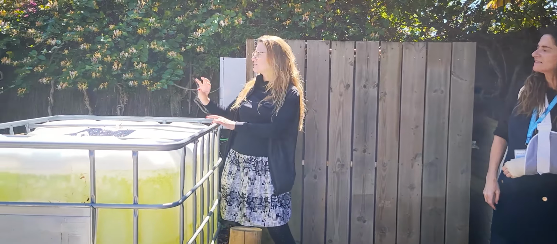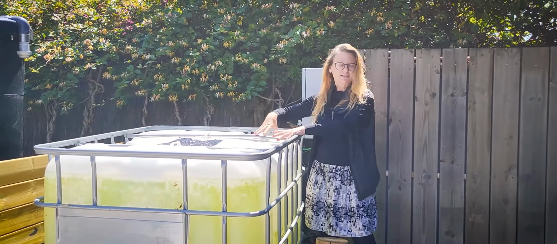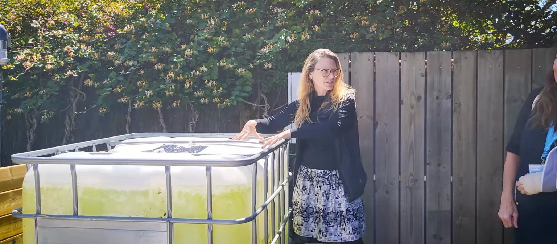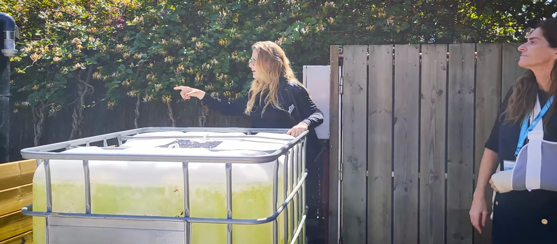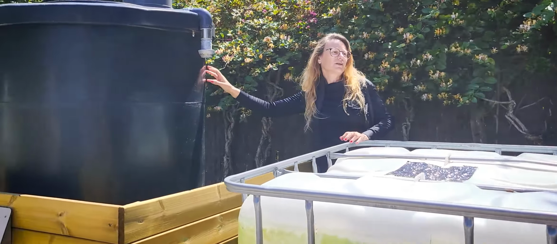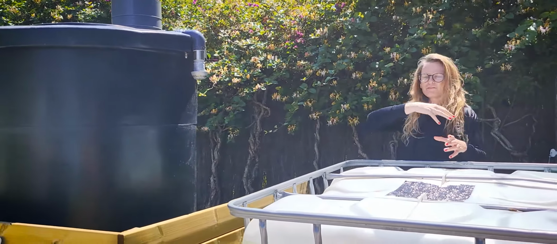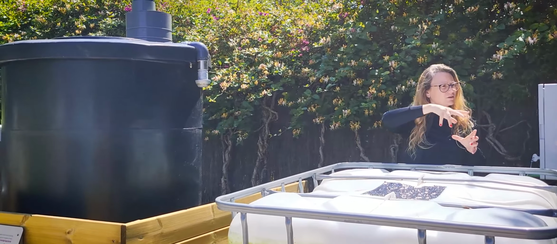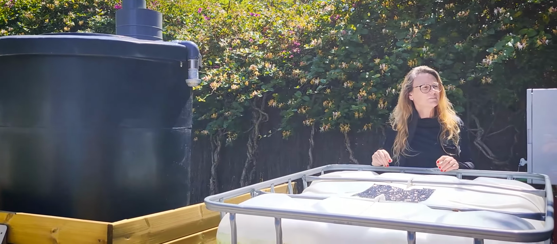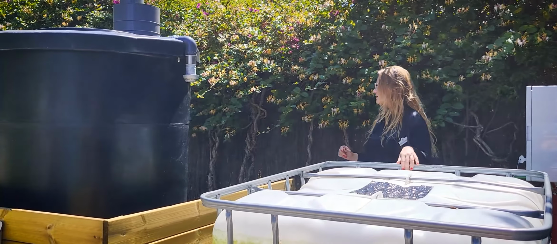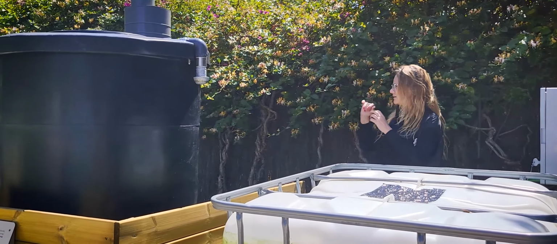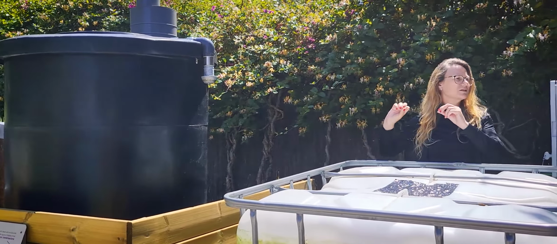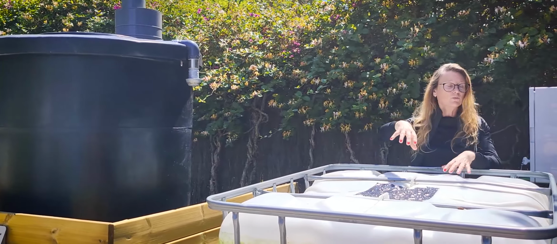And then the water is transferred from this container to all of this. This container has agitation for the suspended solids, and then there is a pump.